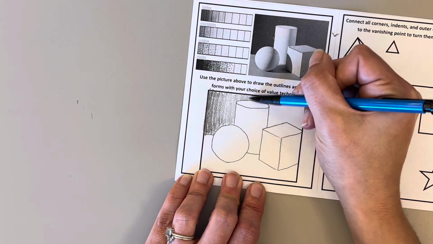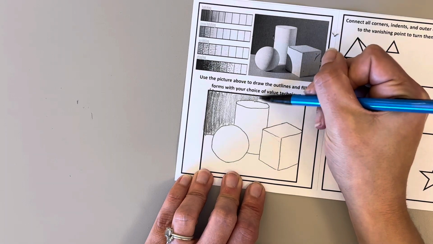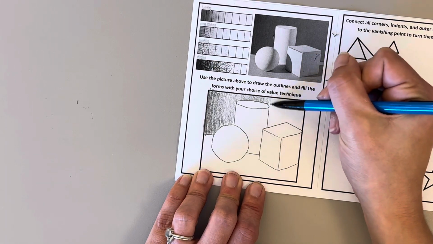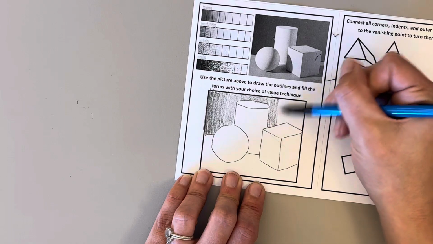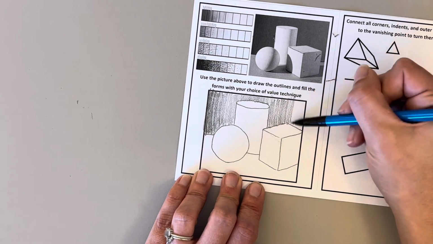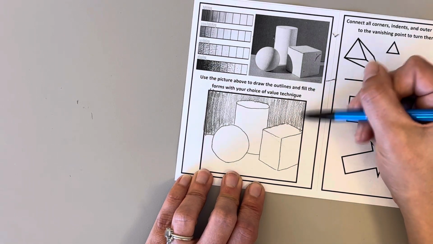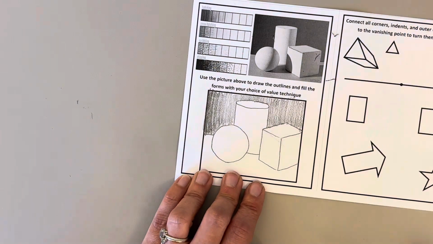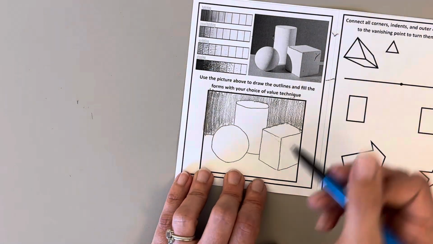So I'm going to just go through and first fill this in with a pretty dark medium tone. Now we're just working with mechanical pencils, so I'm not going to make you go as dark as we see in the background just to save the pencil lead. Now we've got a good medium tone.